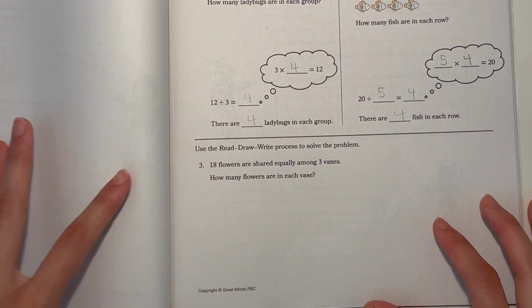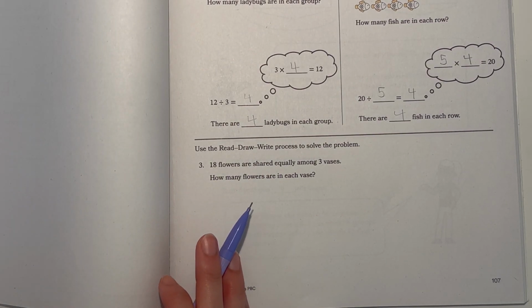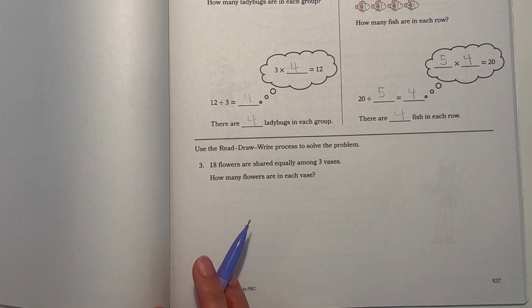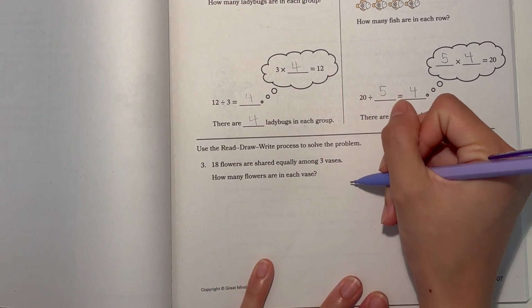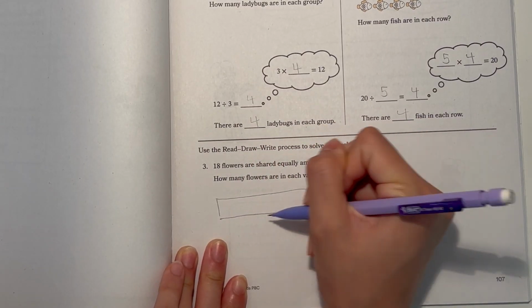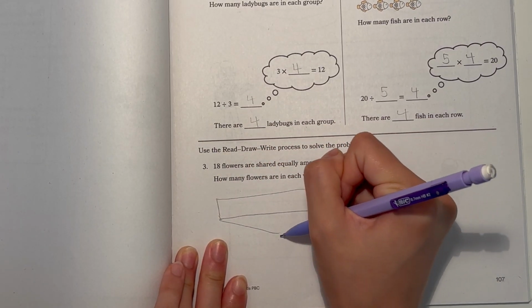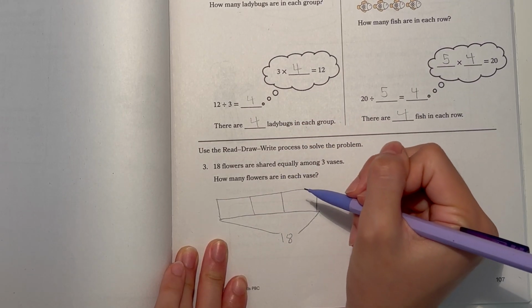Alright, now number 3. Use the Read, Draw, Write process to solve the problem. Alright, so RDW. Number 3, 18 flowers are shared equally among 3 vases. How many flowers are in each vase? Alright, so let's see. 18 flowers. Draw a tape diagram. The total is 18. And it's shared among 3 vases.